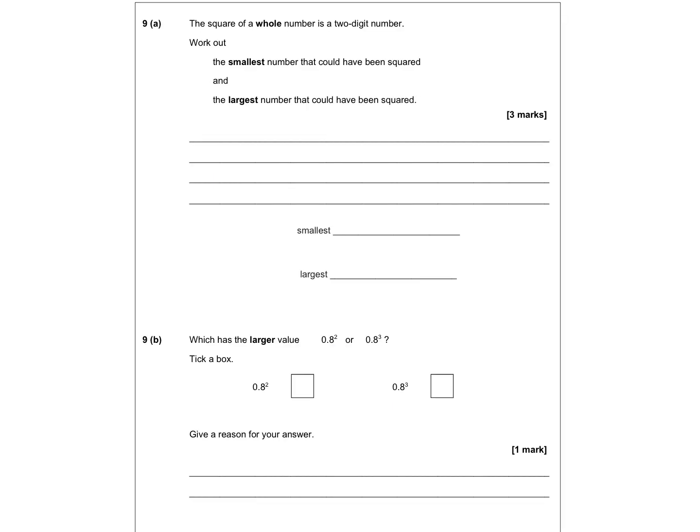Question 9 is not particularly challenging, but it is worded in a very, very odd way. Let's see what they have to say. The square of a whole number is a 2-digit number. Okay, work out the smallest number that could have been squared and the largest number that could have been squared. All right, let's see what happens here. So let's take some numbers and we'll square them.